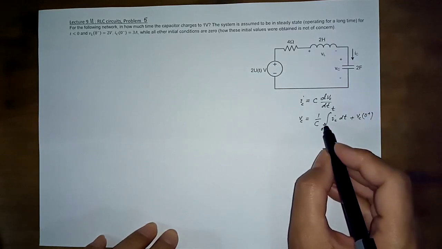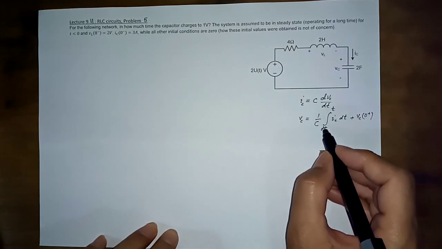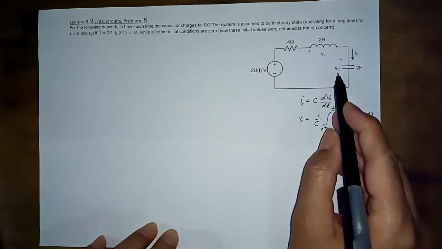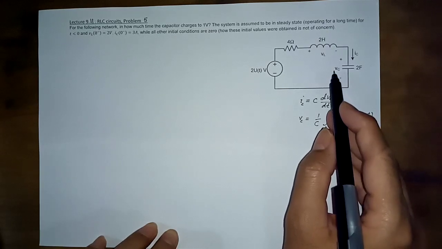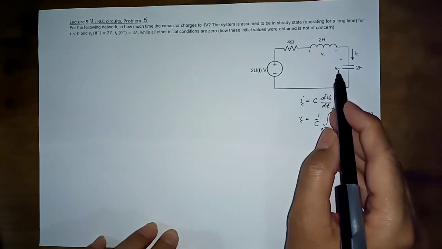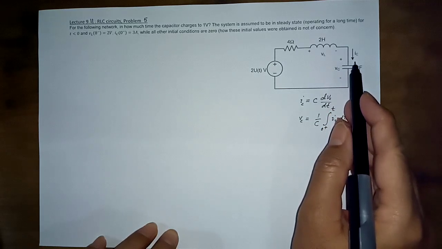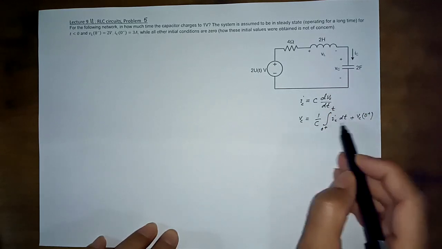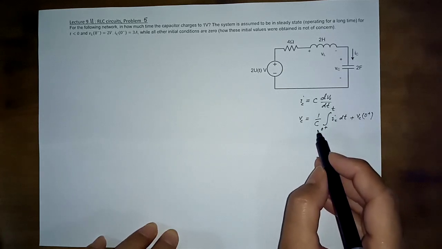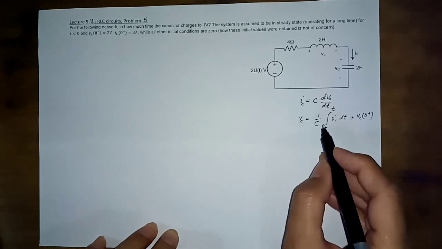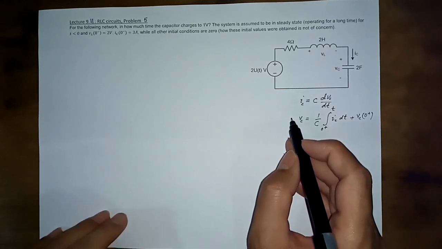So using this relationship, we can find that. We can also start directly solving for VC. It's completely your choice. Somebody may choose to solve for IC and then do this. Somebody may say, taking this integration is not going to be easy, so I'm going to solve directly for VC. So let us see what we can do here.